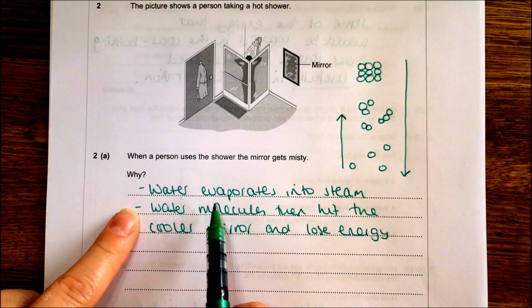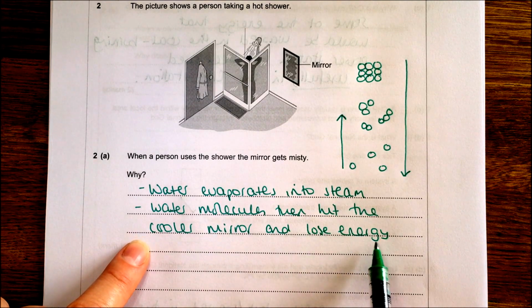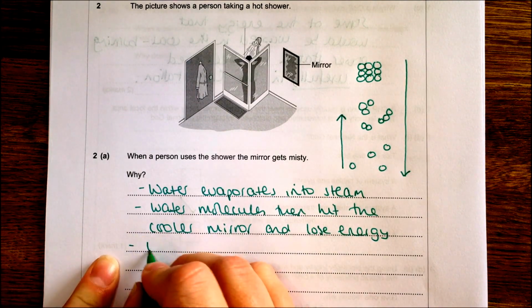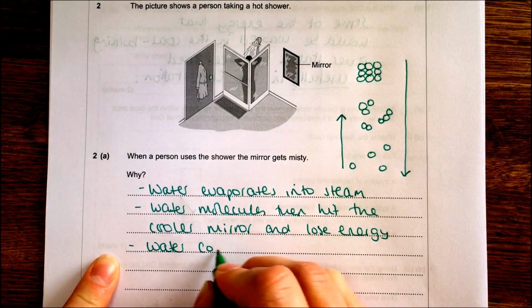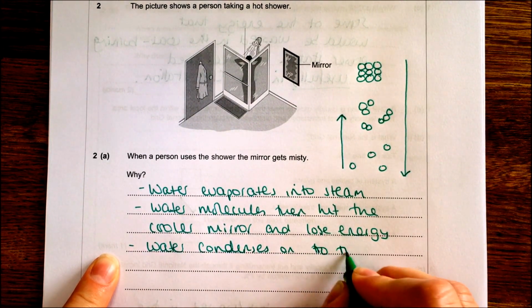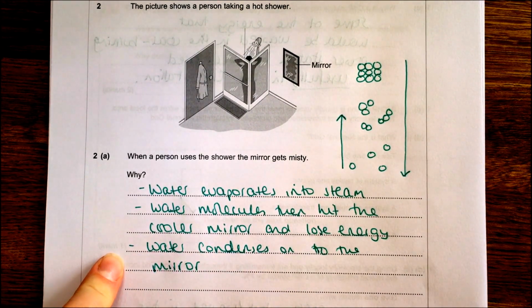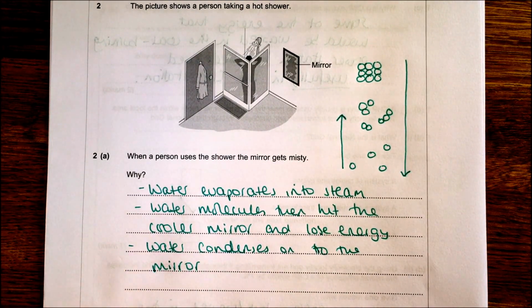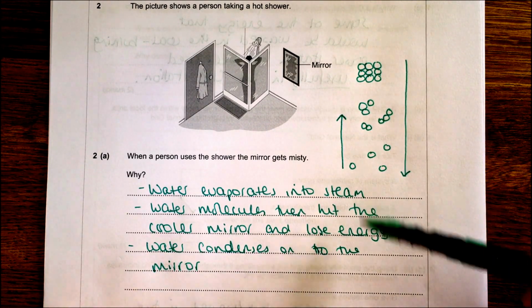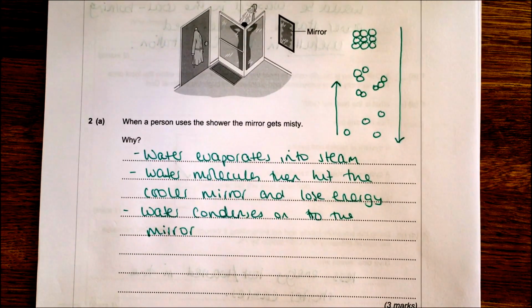So water evaporates into steam, water molecules then hit the colder mirror and lose energy. So the water condenses onto the mirror. Okay, or you can say condensation is formed or something like that's absolutely fine. Okay, so there's our 3 marks for that question there. And again, I've just bullet pointed it, found it easier. There's no marks for putting it into a paragraph, but obviously if you prefer to, then that's fine as well.